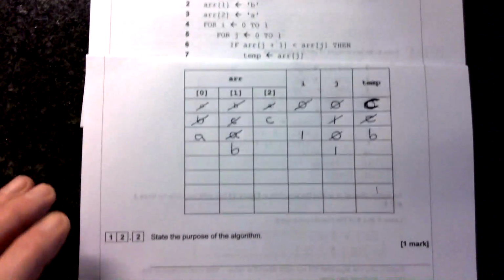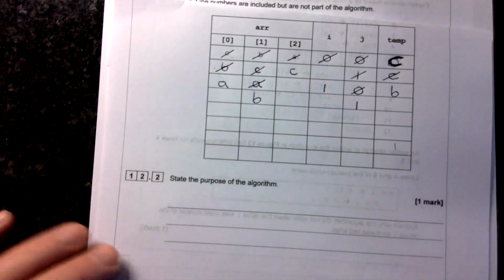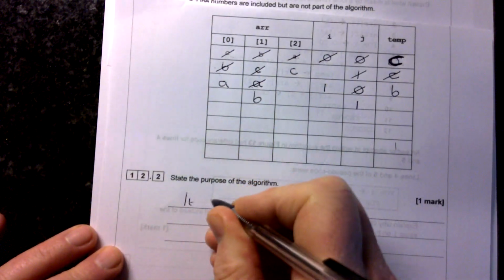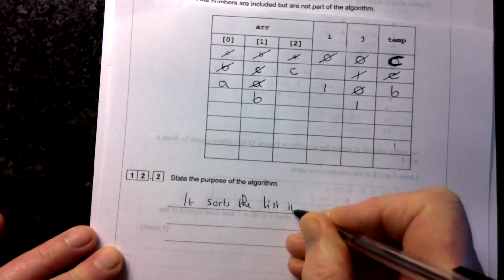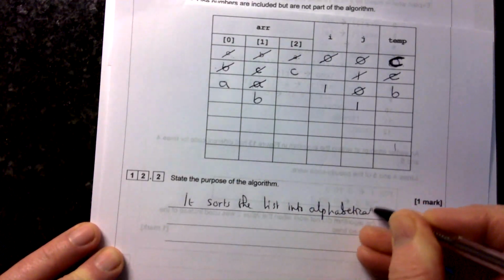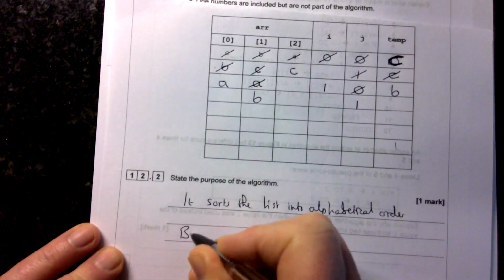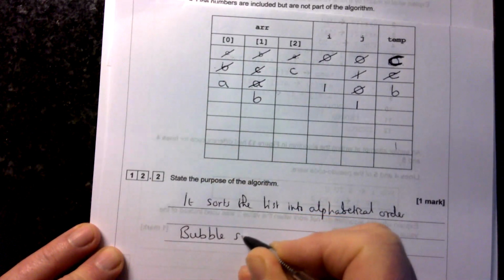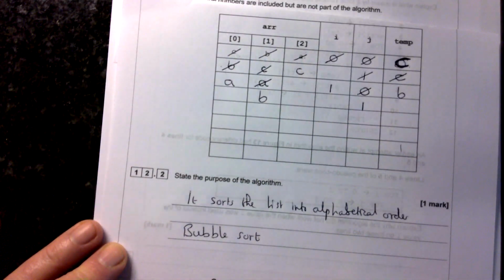So, what's the purpose of this algorithm? As you can see, you can put down it sorts the list into alphabetical order. That'll get you the mark. What would be even better would be if you recognize that it's a bubble sort. Bubble sort is one of the two sorts you need to know, the merge sort being the other. But either of those two would get you the mark.